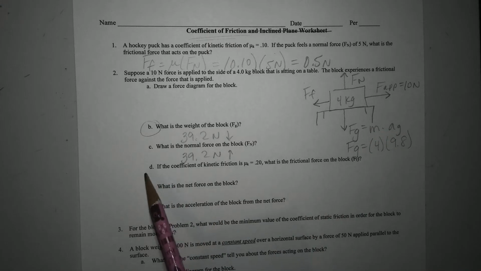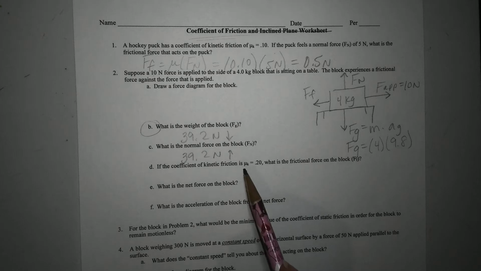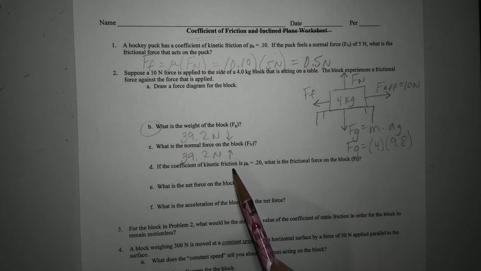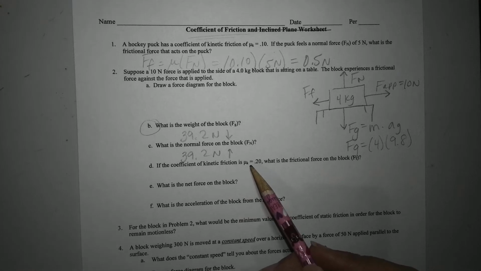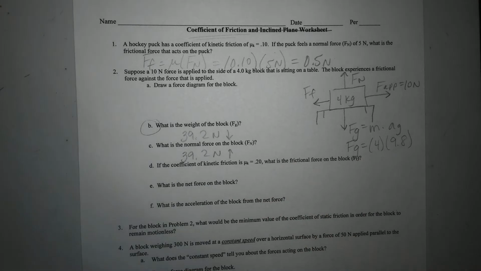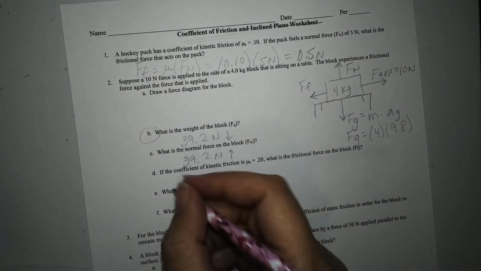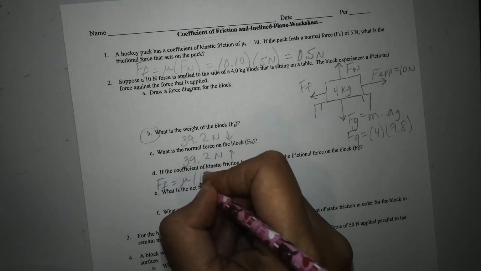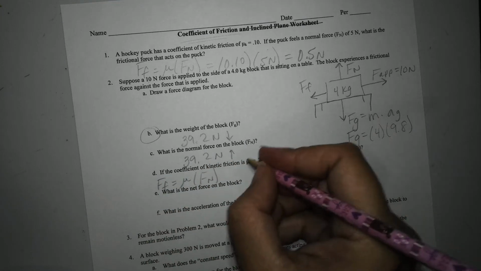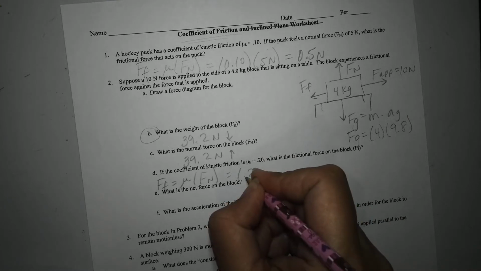But look at part D. If the coefficient of friction is mu k equals 0.20, what is the frictional force? We're going to use our formula that we used in question number 1. We're going to say our frictional force equals our mu times our normal force. We know that mu now is 0.20.